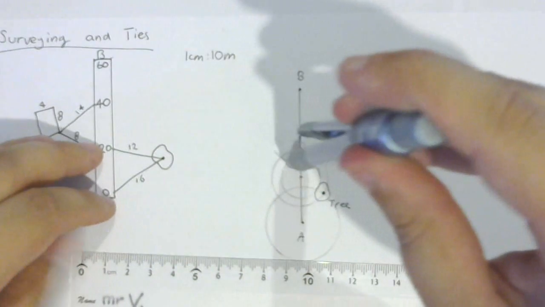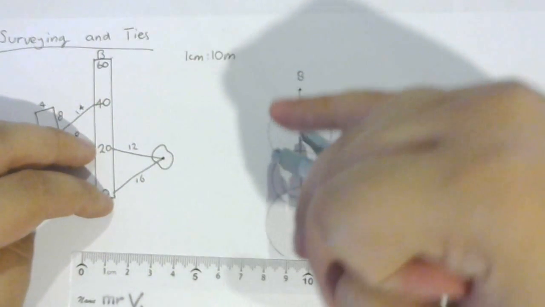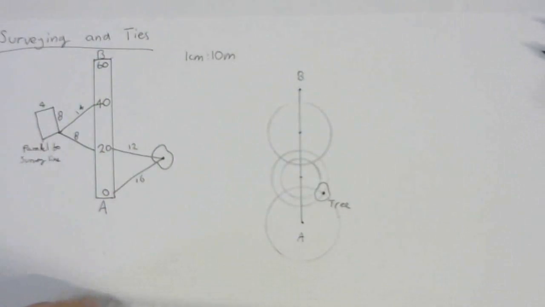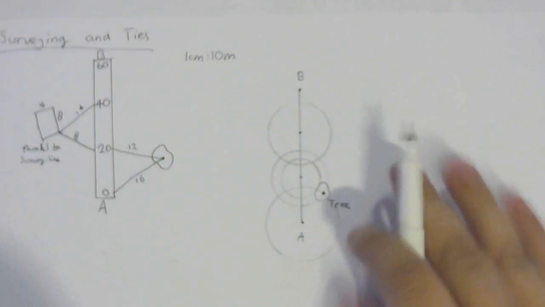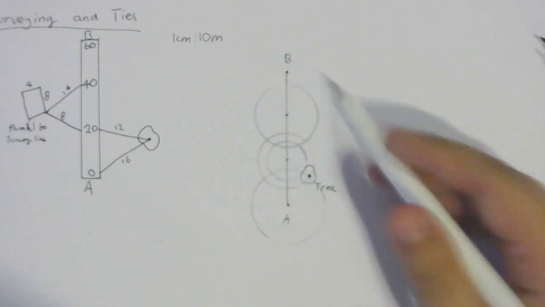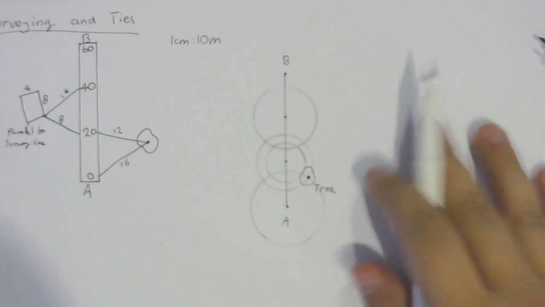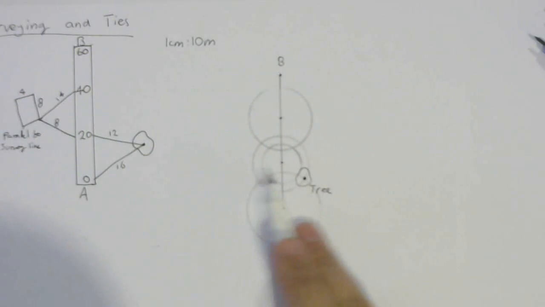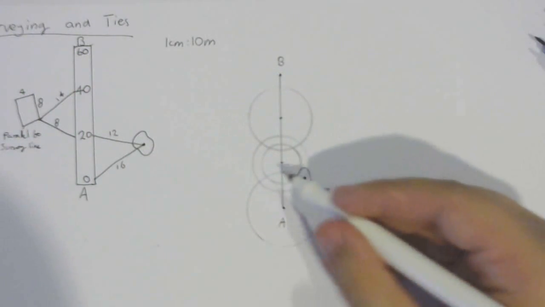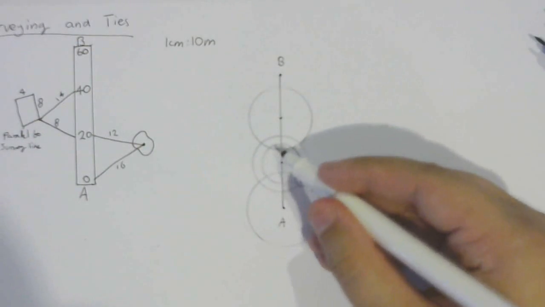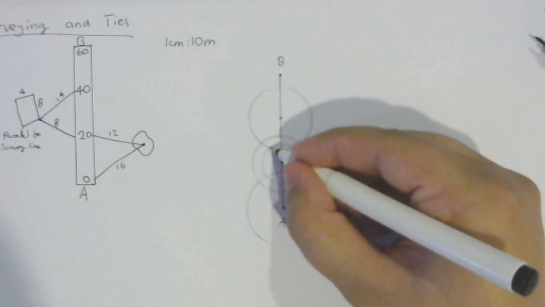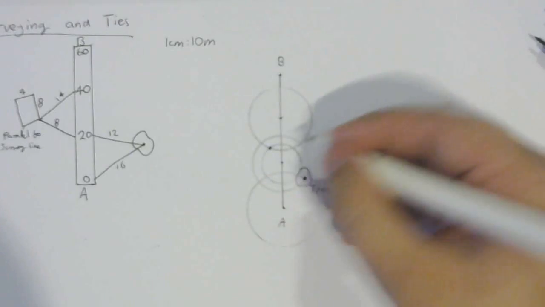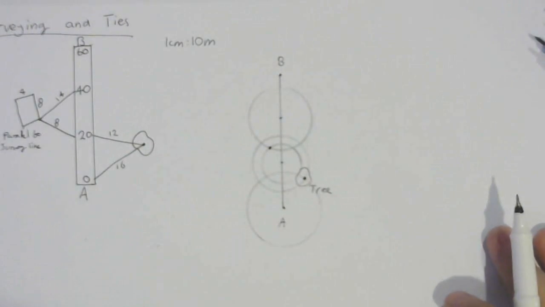Now I'm going to find where they cross over. Of course, if you're smart enough, you don't have to draw full circles, but I do them all to show all of the working. Now, you've got to be careful not to confuse circles. It is this inner circle and the one we just drew that give us the corner of our shed.